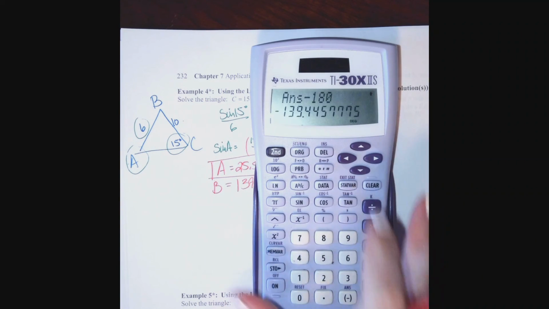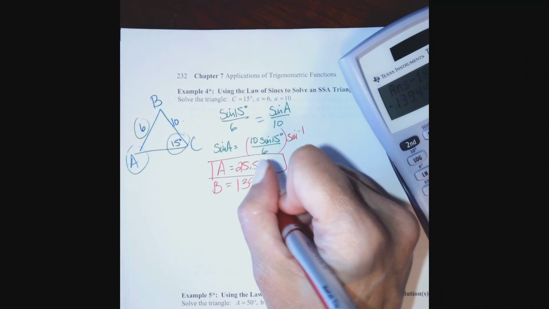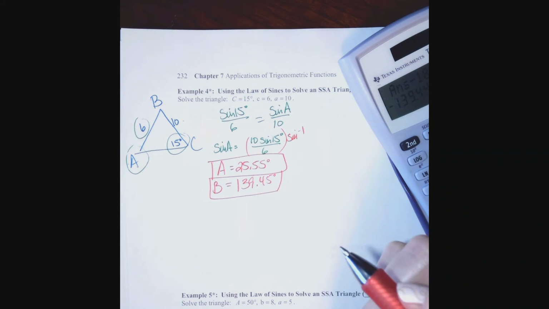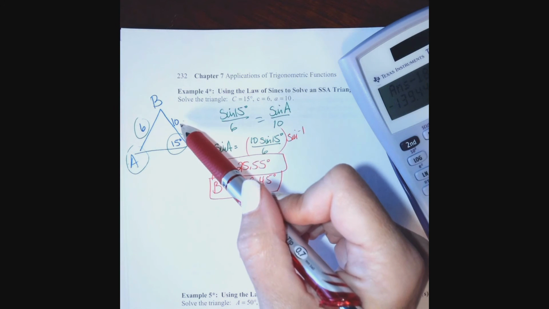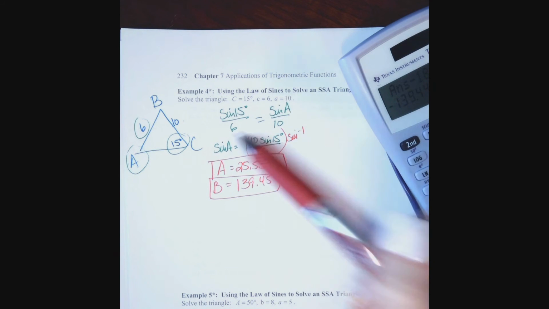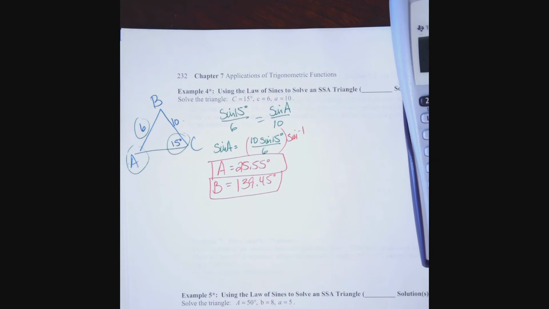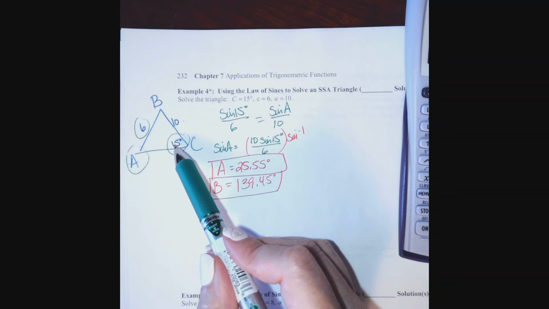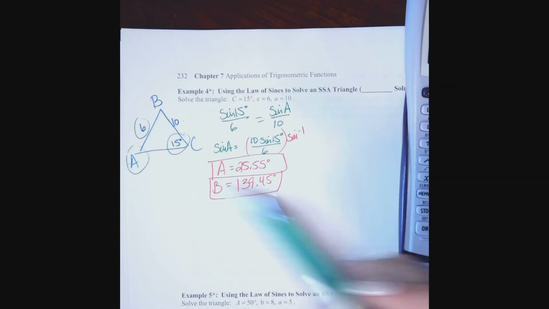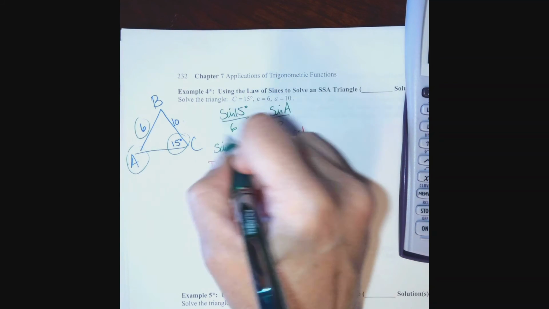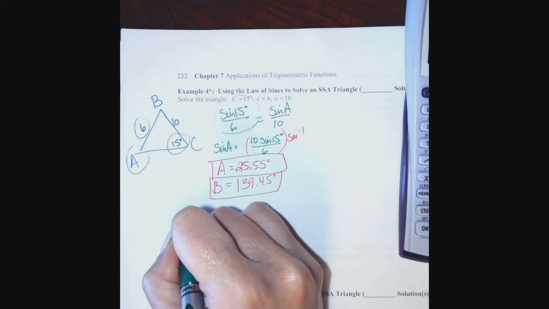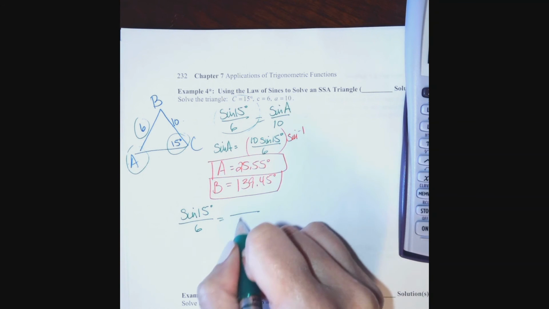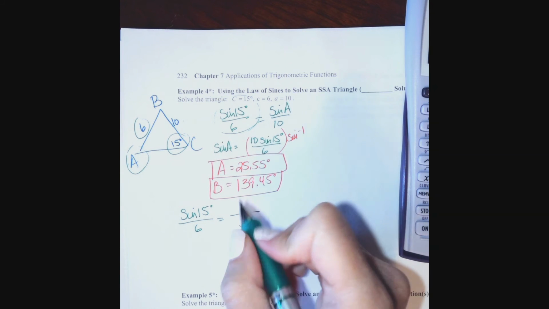Out of 180 is going to be 139.45 degrees. So that's my angle B. Okay, we know one side and all three angles. We need to solve for the other two sides. We just need one more side, side B. So we go back to the given pair we have, sine of 15 degrees over 6, and we need to solve for side B.